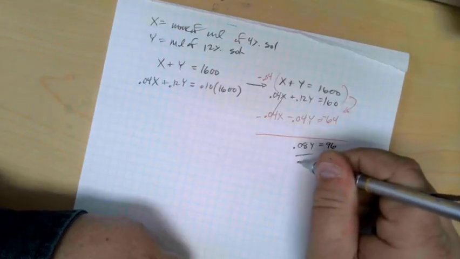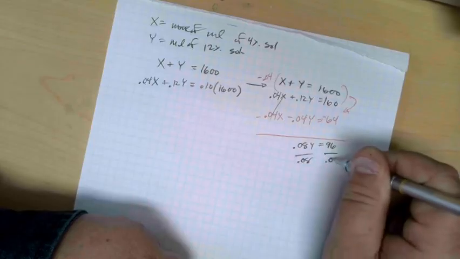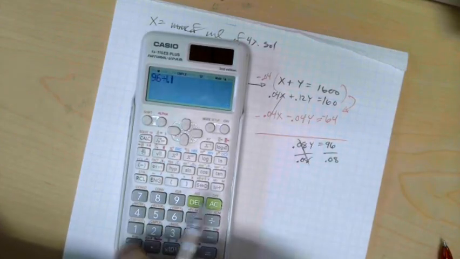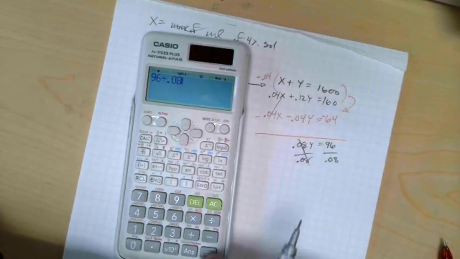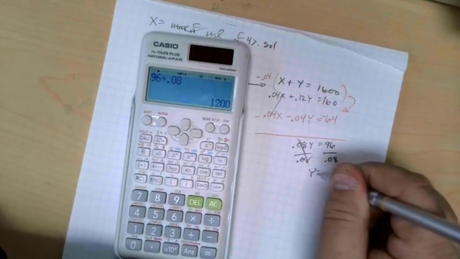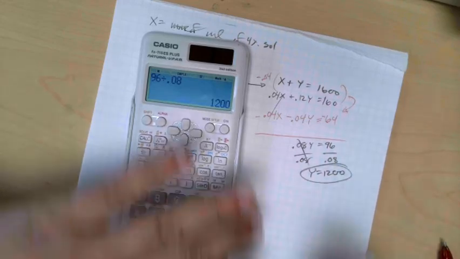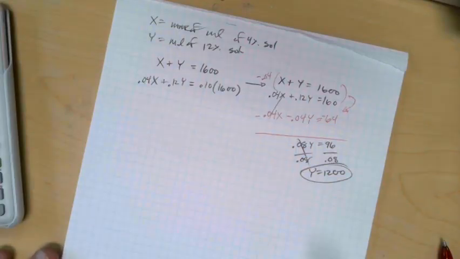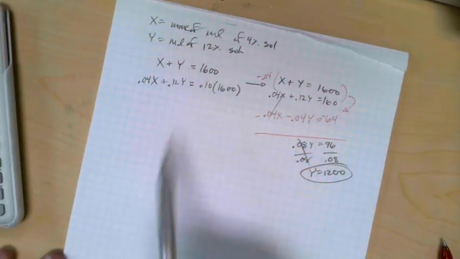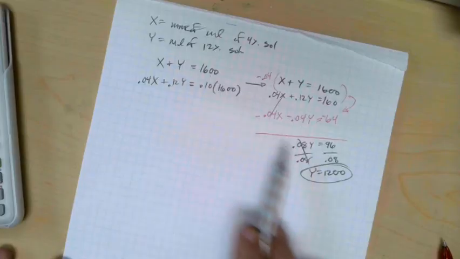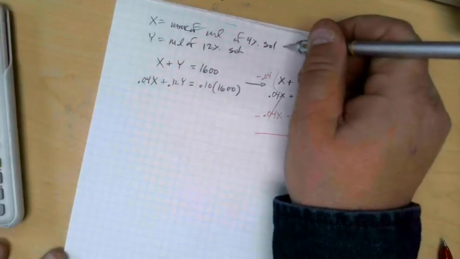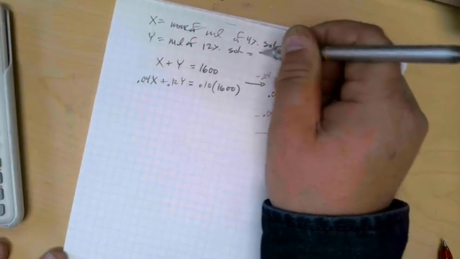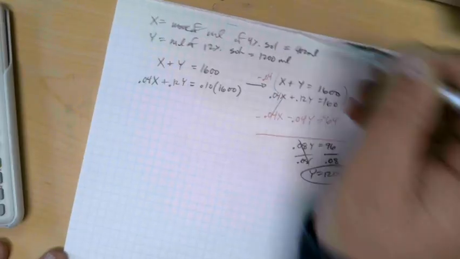And if I divide by 0.08, 96 divided by 0.08 gives me 1,200. So I need 1,200 milliliters of the 12% solution. And if they add up to 1,600, I can easily go 1,600 minus the 1,200 gives me 400. So this is 400 milliliters, and this is 1,200 milliliters.